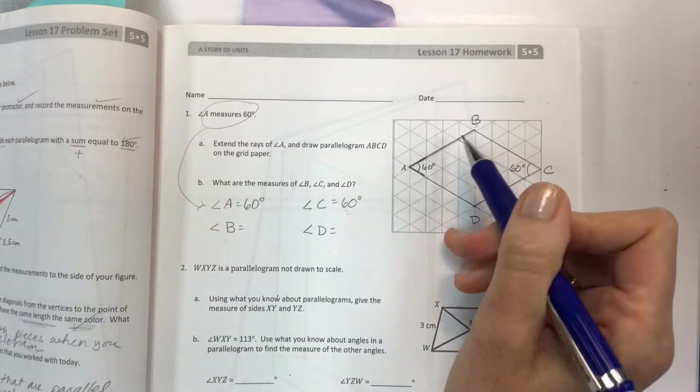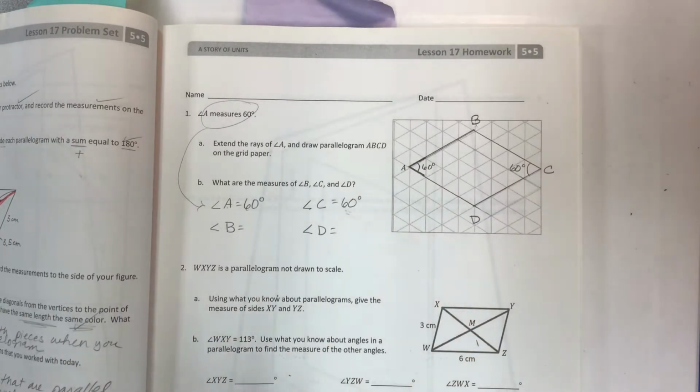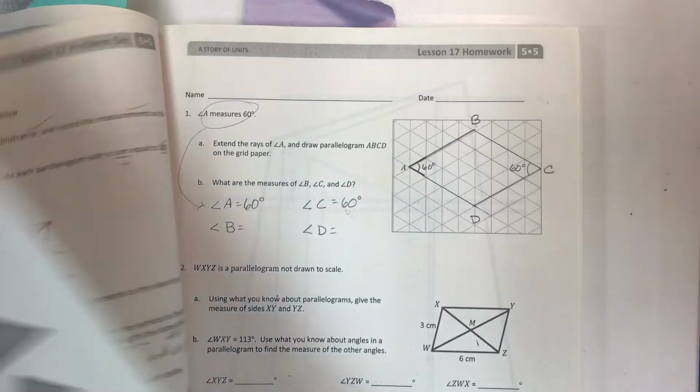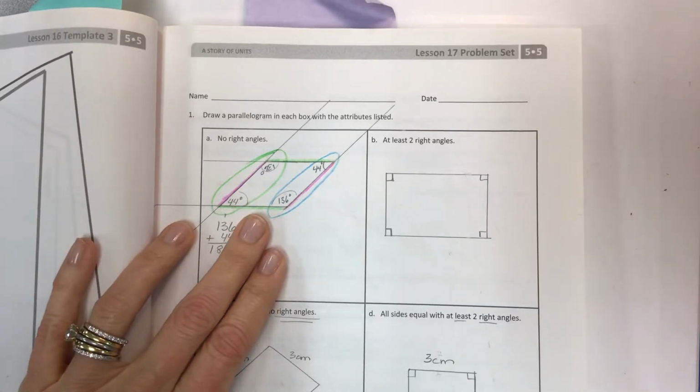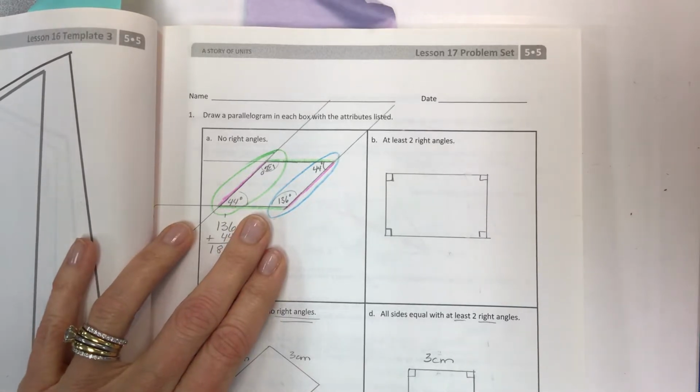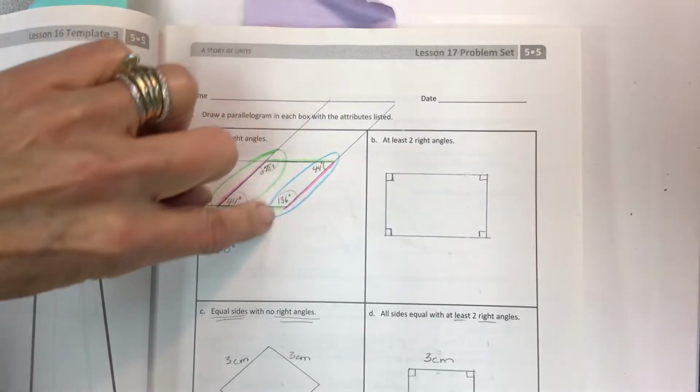Now, how about angle B and angle D? So one of the other things that we were working on recently was to identify, we'll just flip back for a quick second, angles that add up to 180 degrees. And so those are going to be adjacent angles or right next to each other.